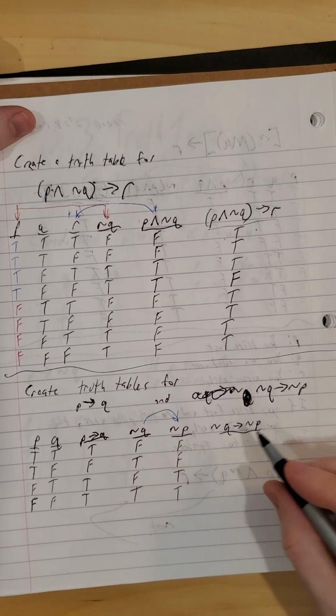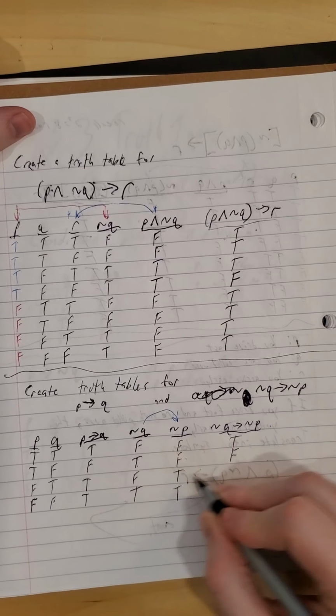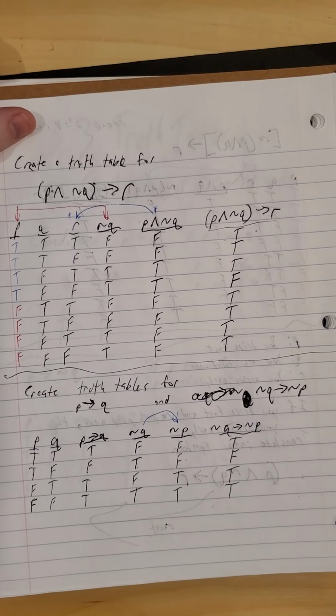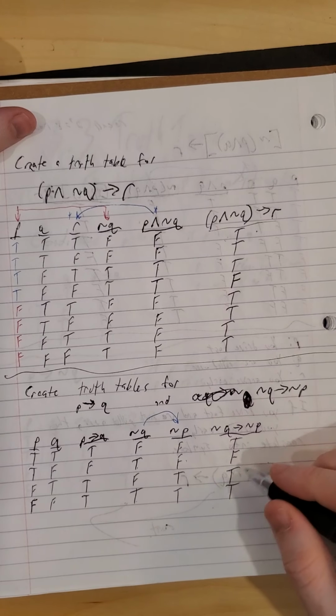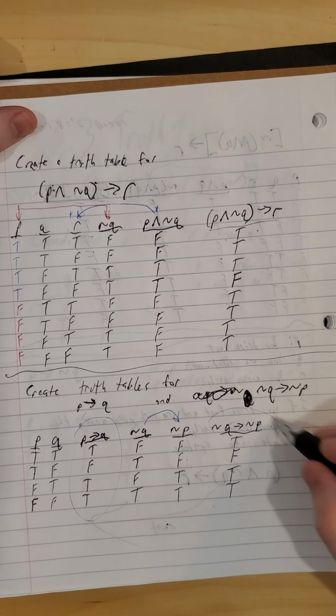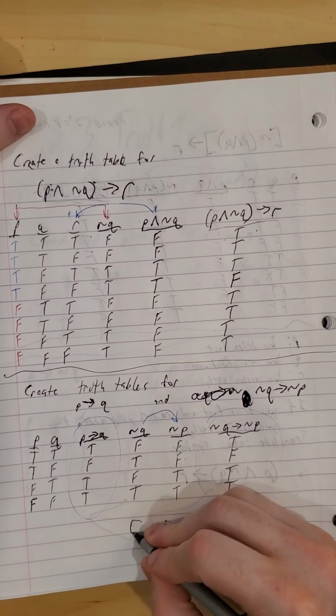So false followed by anything is true. True followed by false is false. False followed by anything is true. True followed by true is true. So one thing you might notice, these are equivalent statements.